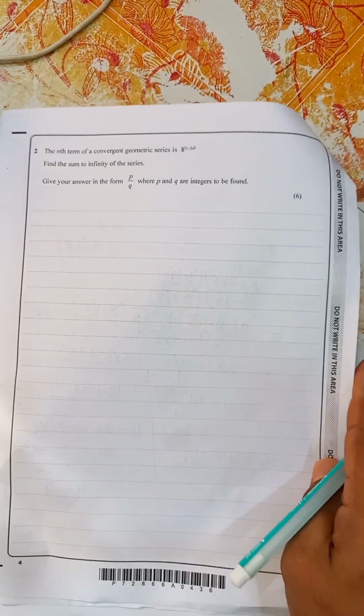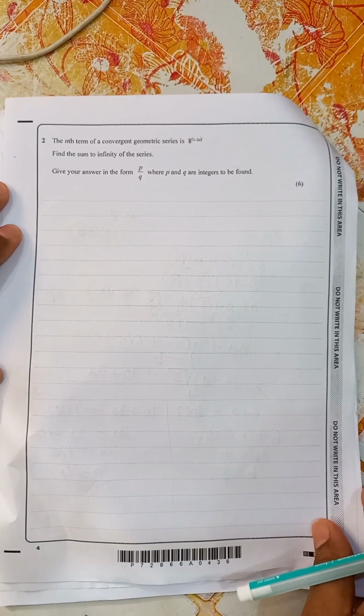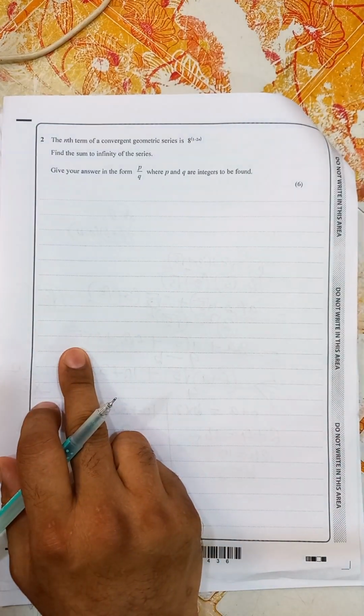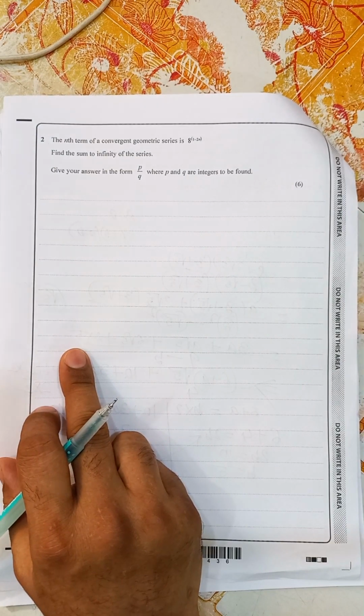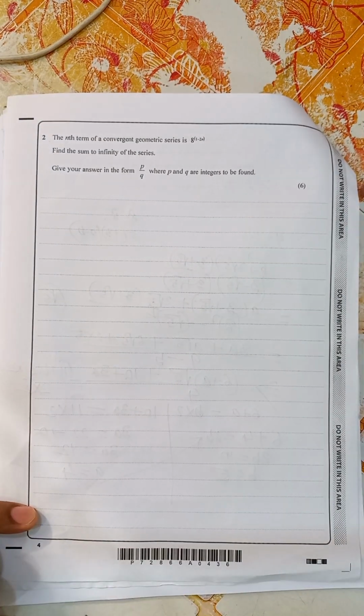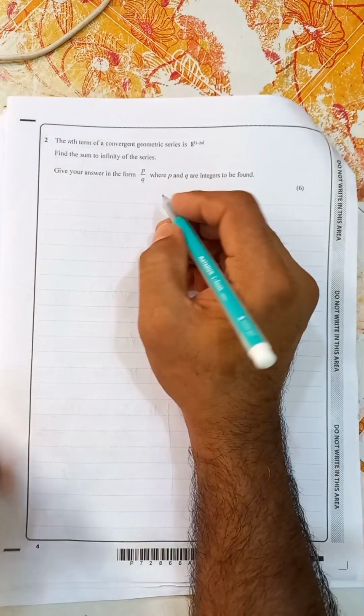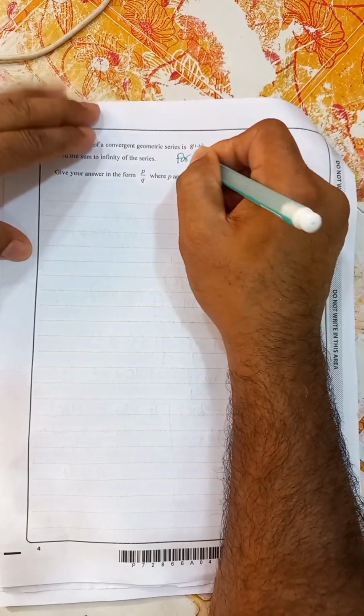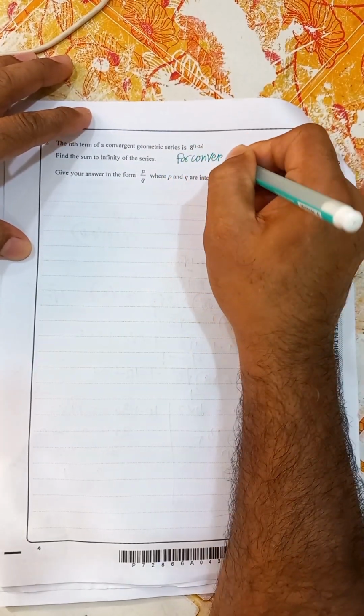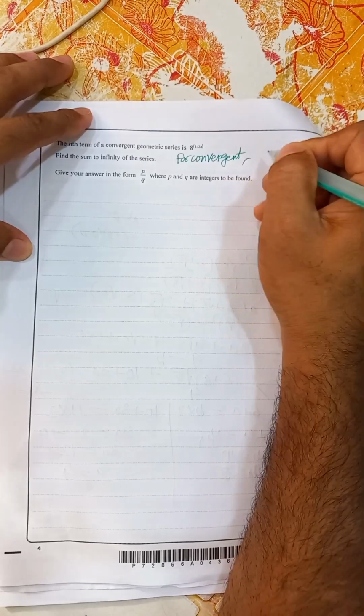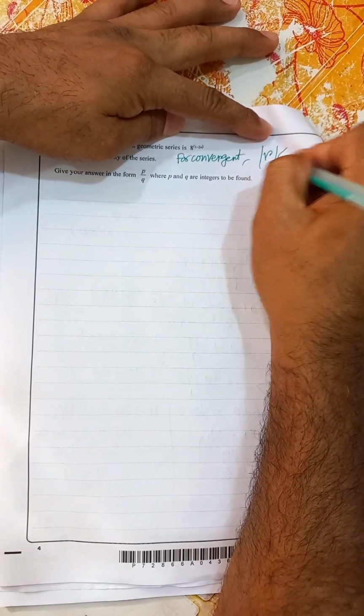Now number 2. They said the nth term of a convergent geometric series. What is convergent? For a convergent series, the modulus of r is less than 1.